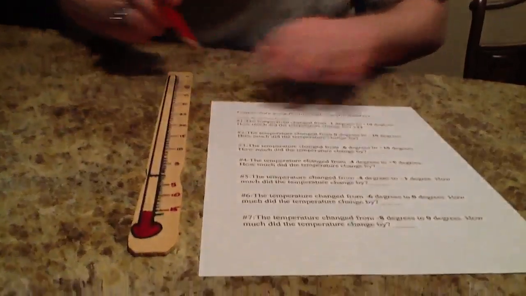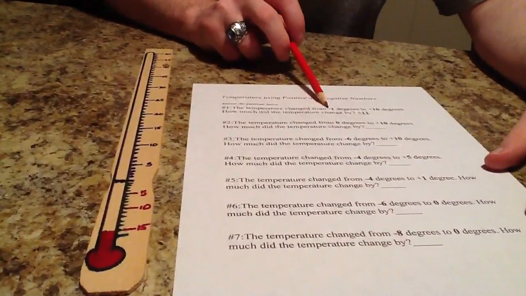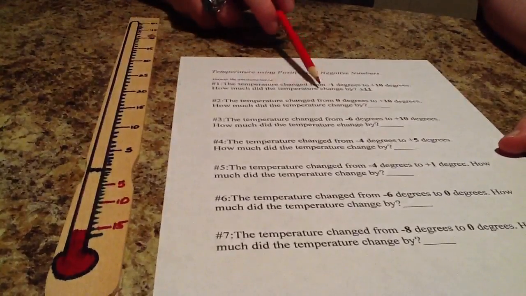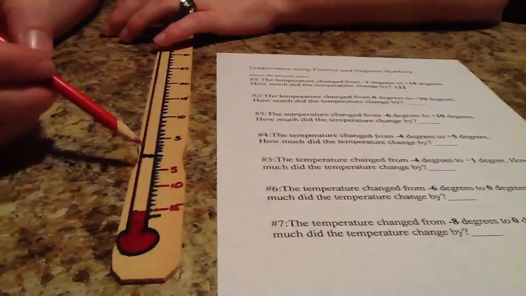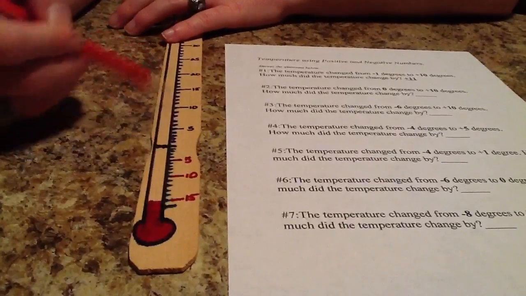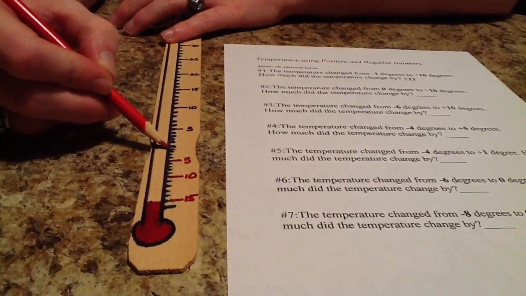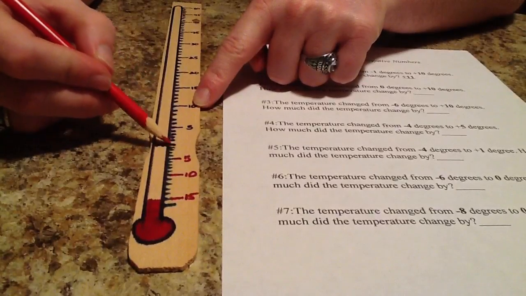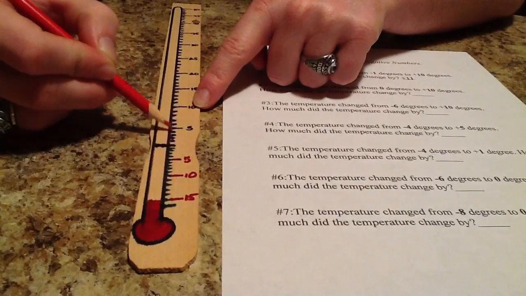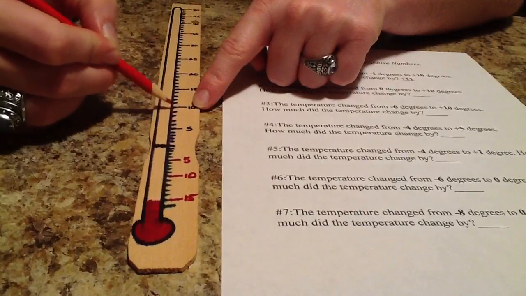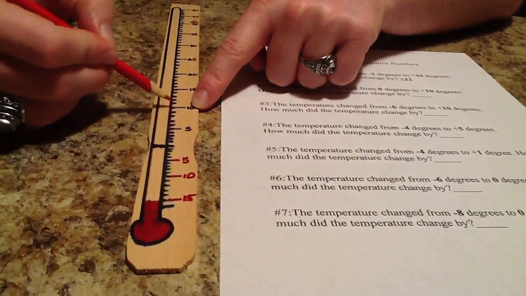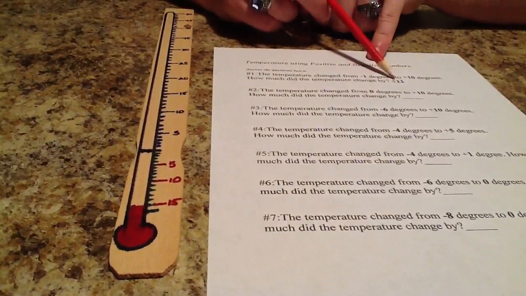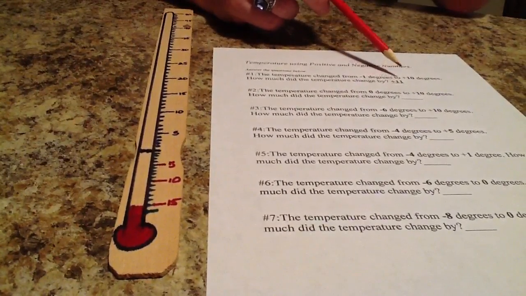Let's take a look at our first question. The temperature changed from -1 degrees to +10 degrees. How much did the temperature change by? Well, if they look at their thermometer here, we started at -1 and we ended up at 10. So let's see how much it went up by. So it went 1, 2, 3, 4, 5, 6, 7, 8, 9, 10, 11. So the temperature increased by +11 degrees. As you can see on our example, that is the answer for this one.